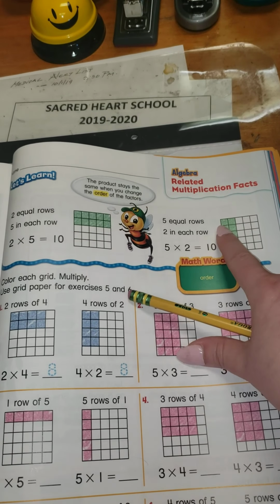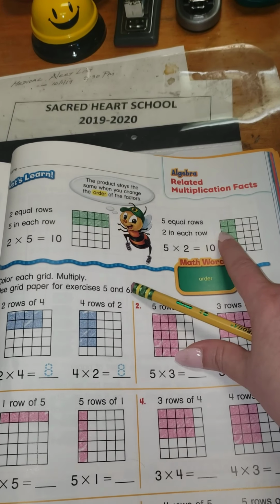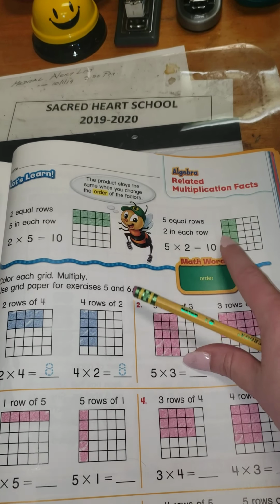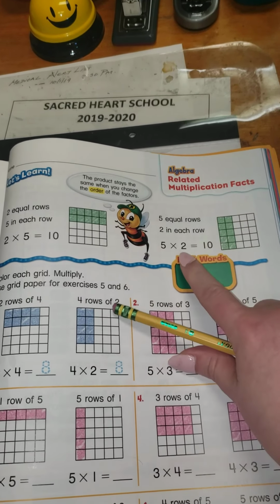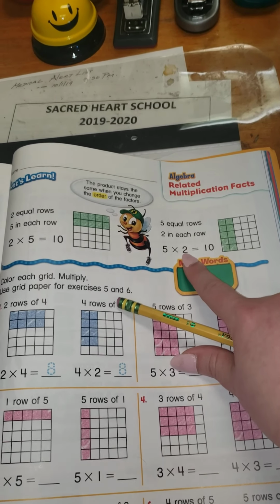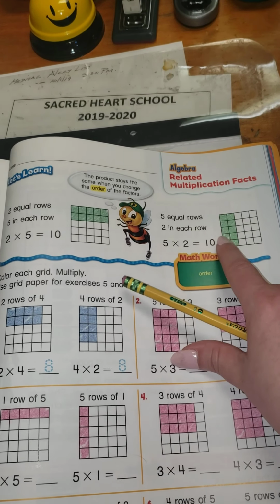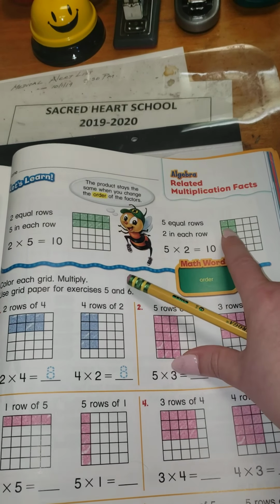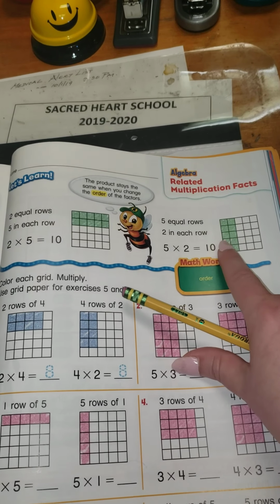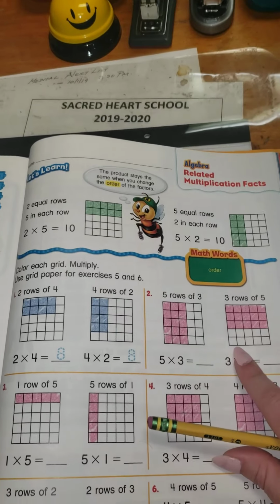Now, in case you forget, rows are the ones that go from left to right. So now they counted 1, 2, 3, 4, 5. Those are 5 equal rows. This second number, which is also a factor, is the number 2. That's telling me that in each row there should be 2 squares filled in. So 1, 2, 3, 4, 5, 6, 7, 8, 9, 10. 10 makes 10 right there.